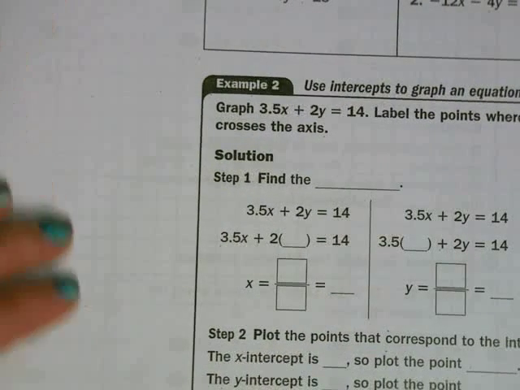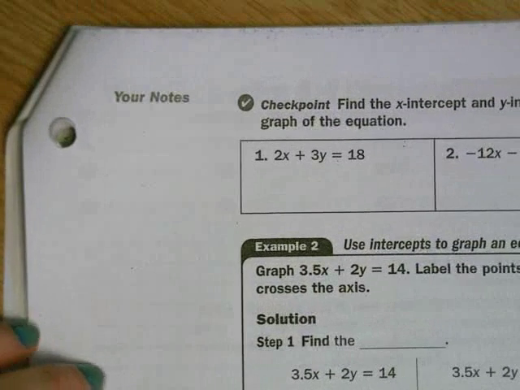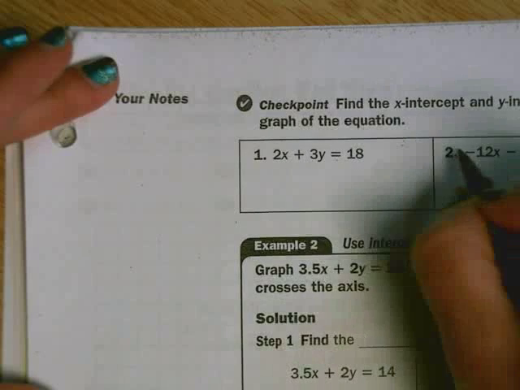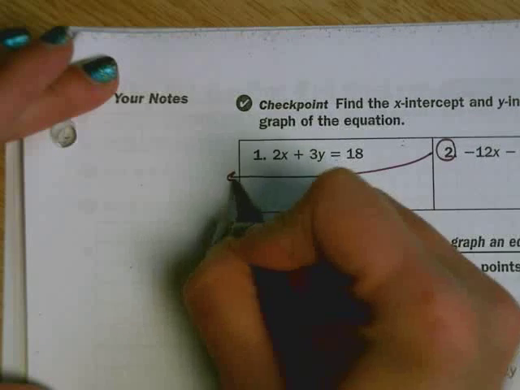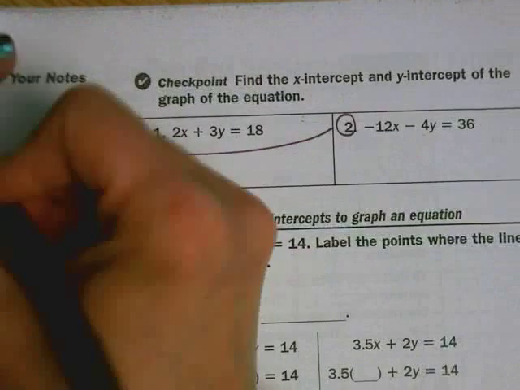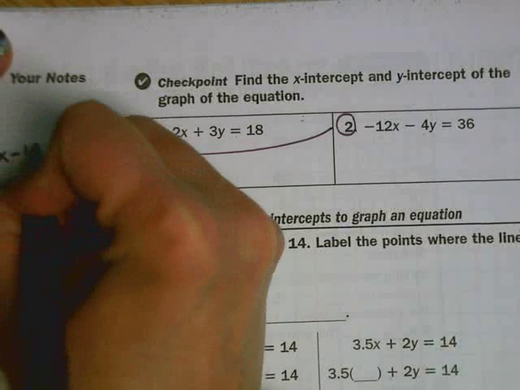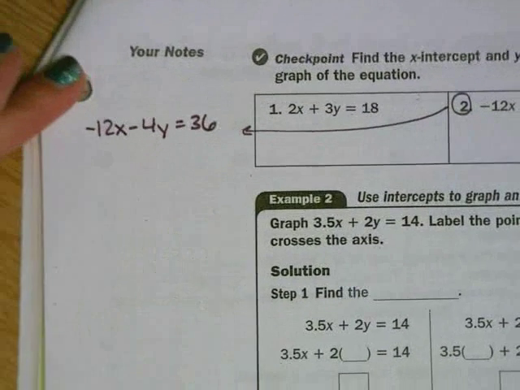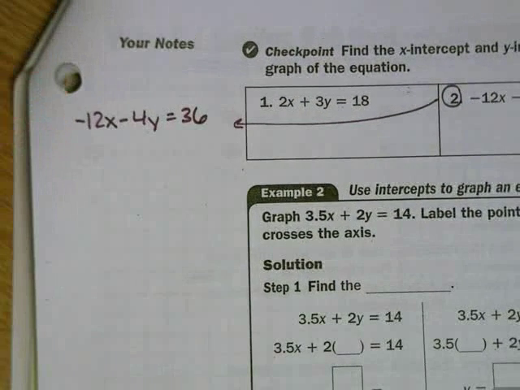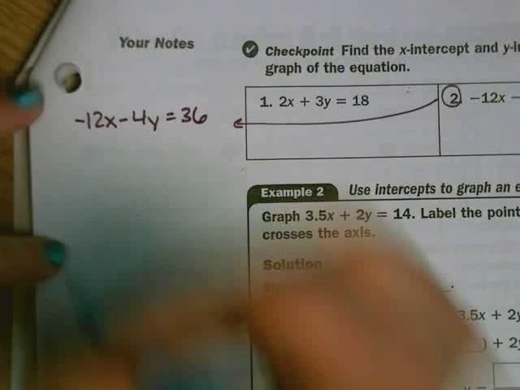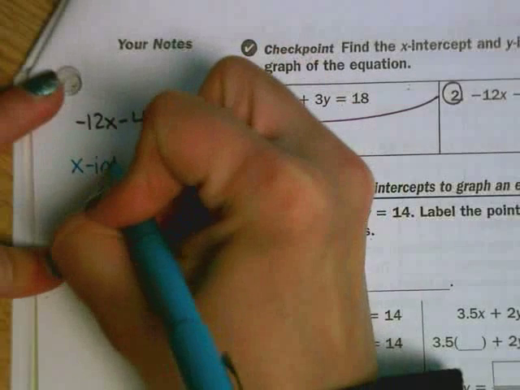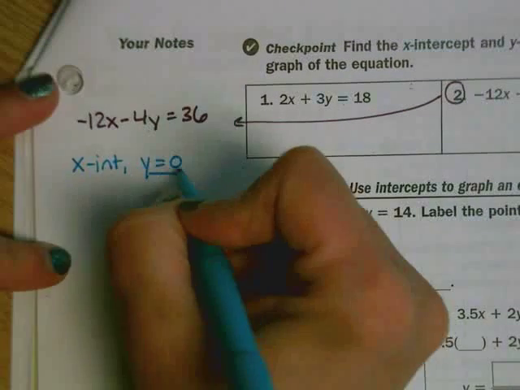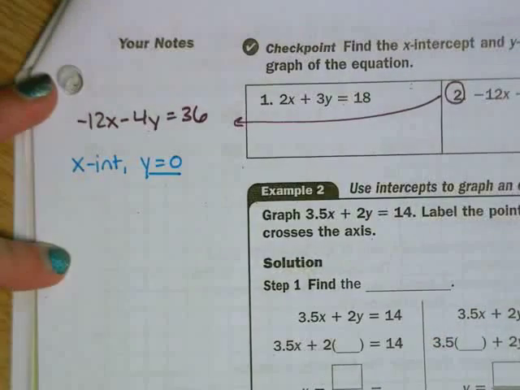All right. Let's try, top of page 17, let's try number 2 with all these negatives, just all the way out here. Let's just do this work off to the side. So it was negative 12x minus 4y equals 36. Let's see if we can just do exactly what we did. We're trying to find two different things. We want the x-intercept, and then we want the y-intercept. So the x-intercept is when y equals 0. So we're going to plug in 0 for y and see what we get.